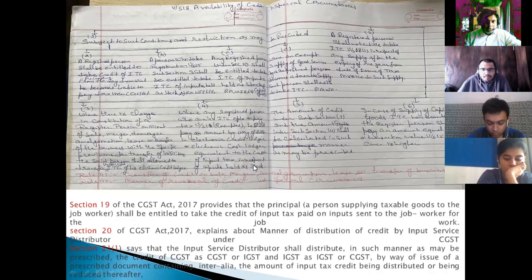The amount is equivalent to such credit of input tax in respect of input held as stock. Section 18 subsection 5 says the amount of credit under subsection 1 and the amount payable under subsection 4 shall be calculated in such manner as may be prescribed. So how it could be adjusted against the exempted goods is explained under section 18 subsection 5.